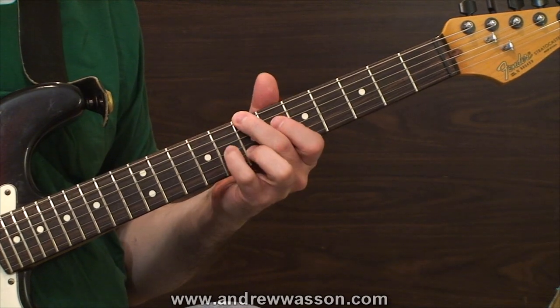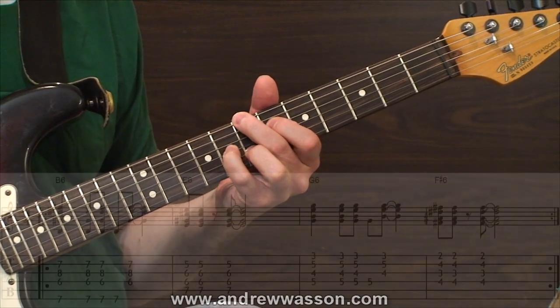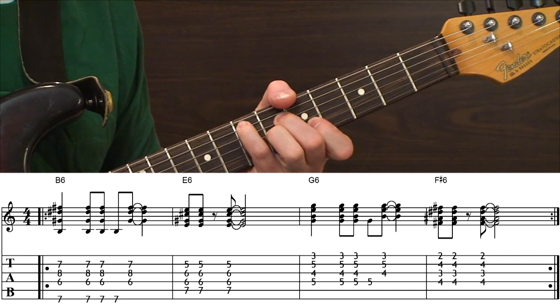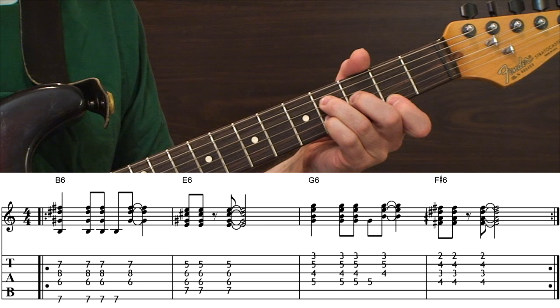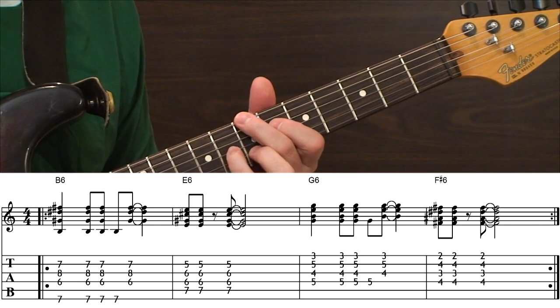Anyway, here's the chord progression that I got for you. It's going to go from B major six into the E major six. We're going to shoot over to that G major six, and we're also going to drop down one half step to that F sharp. So we have a chord progression that sounds like this.